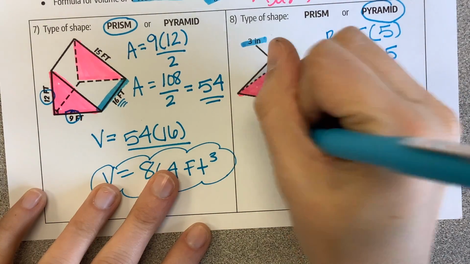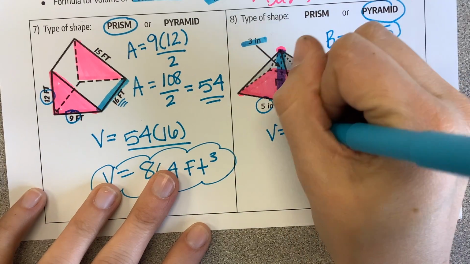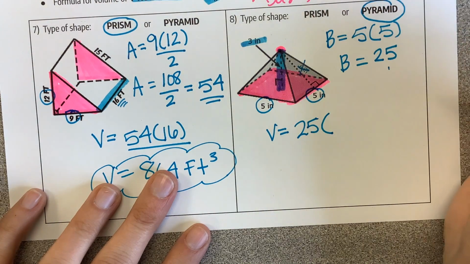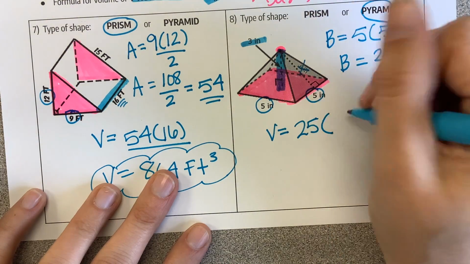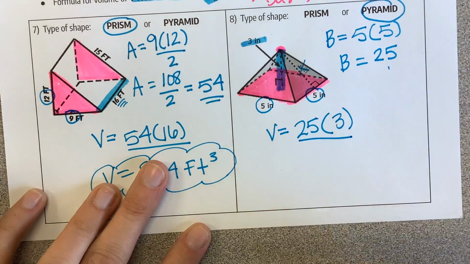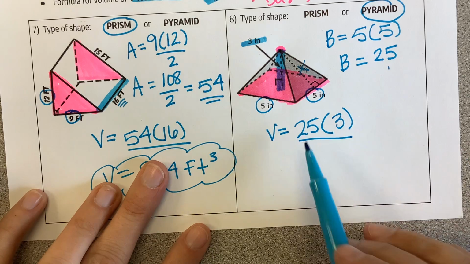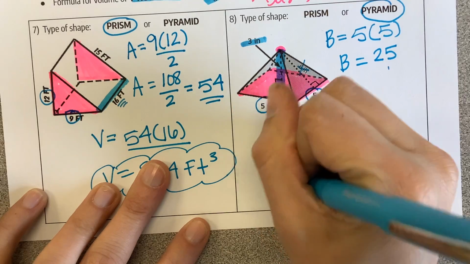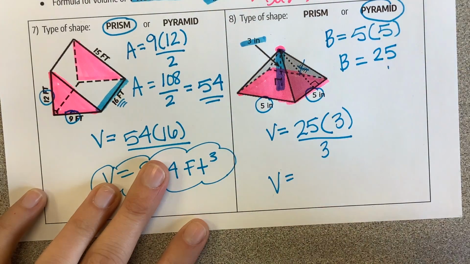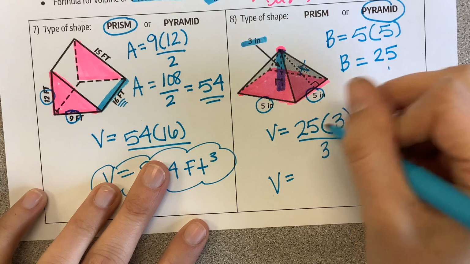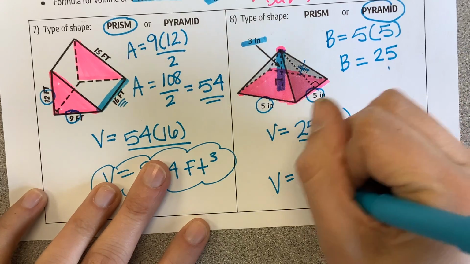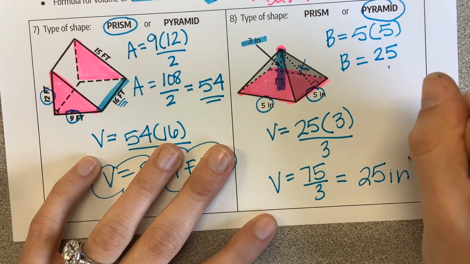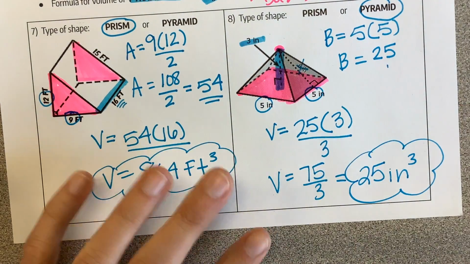So now for my volume, I'm going to take the area of my base, which was 25. I'm going to multiply it by the height of the prism. Again, this slant height is not the height of the prism. This perpendicular height is 3. And then remembering, for pyramids, we don't just do the area of the base times the height, we divide by 3. So you might realize those 3's are going to cancel, but if not, plug it into your calculator. 25 times 3 is 75. 75 divided by 3 is 25 inches cubed for the volume.